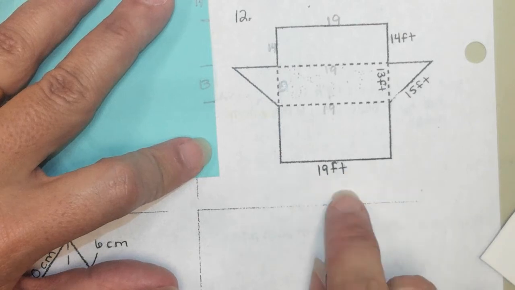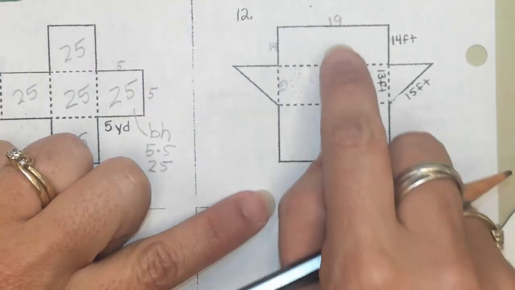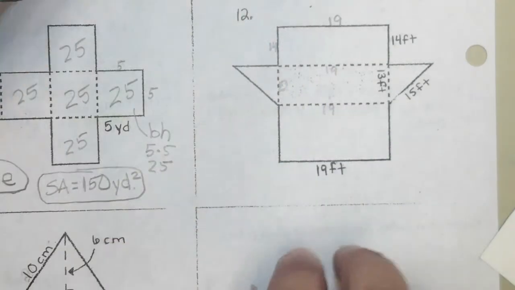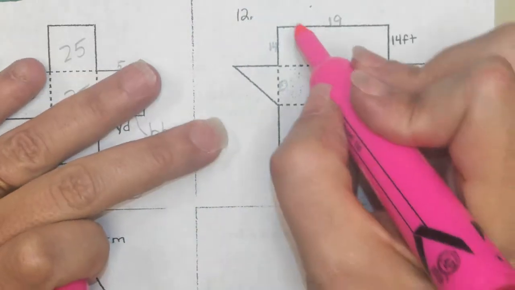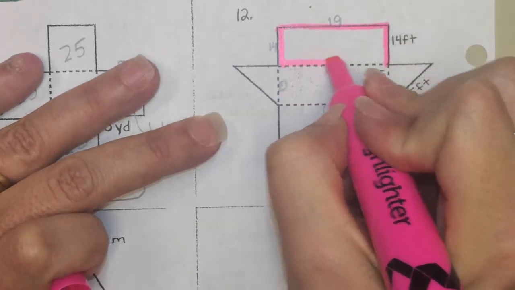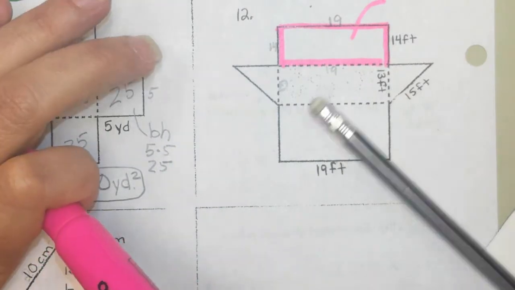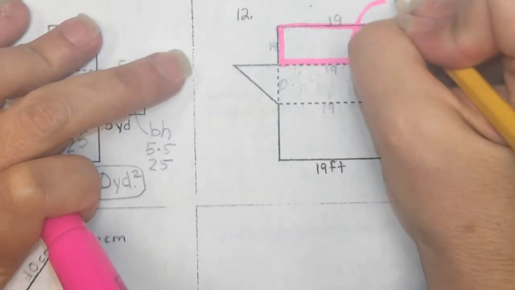Okay. Now, let's start with just the boxes. The boxes are the easy part. Okay. Start with this one. It is a 19 times 14. So everybody agree? Okay. So that box is base times height.